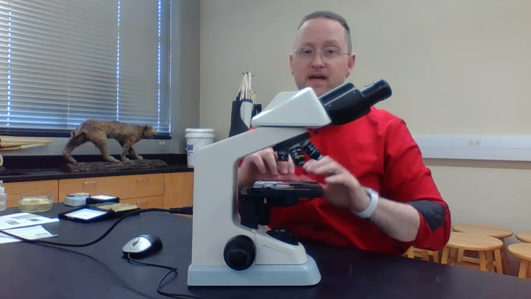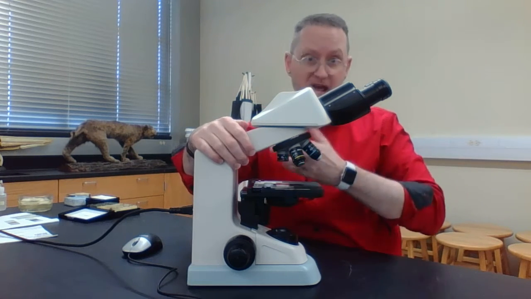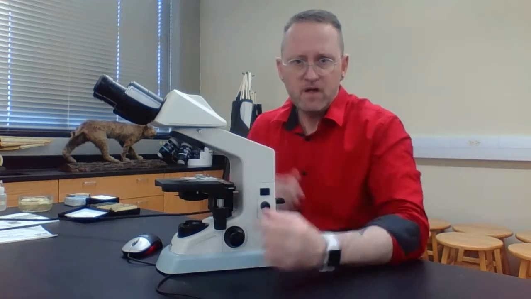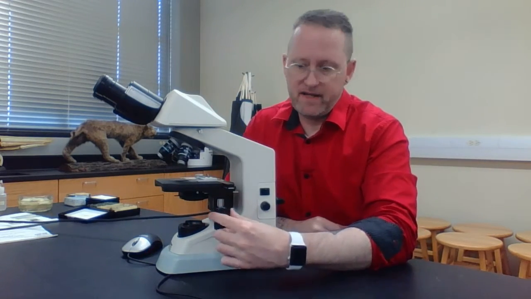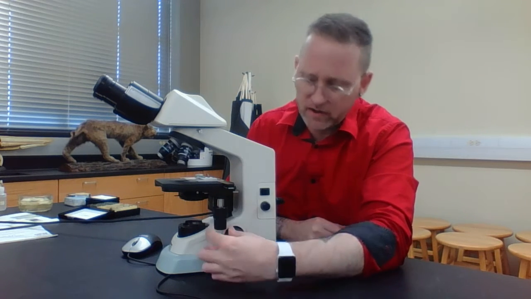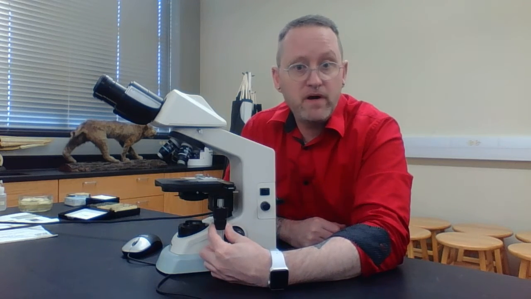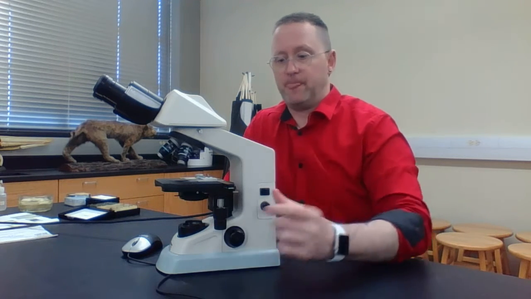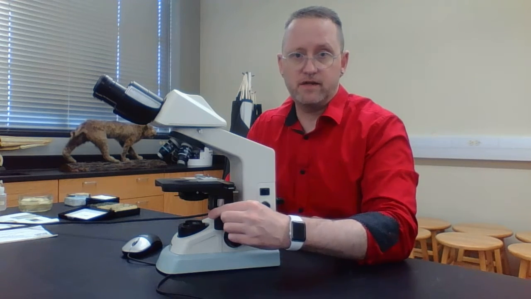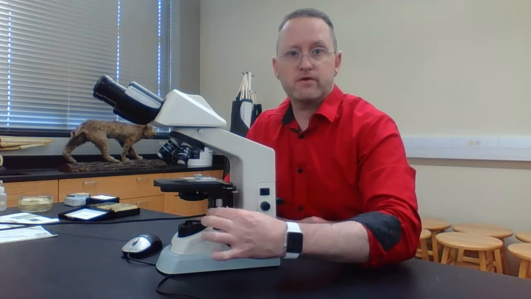Here, it's a lot better, because below the mechanical stage, let me turn this around, we have these two knobs right here. One knob is close to the stage. It's a little bit broader. And this other one, which is further away from the stage, is a little bit narrower. Notice what's going to happen. When I twist this knob that's close to the stage, notice my stage moves forward and backwards.